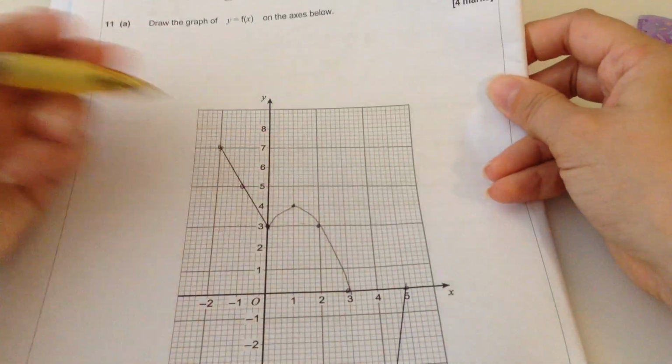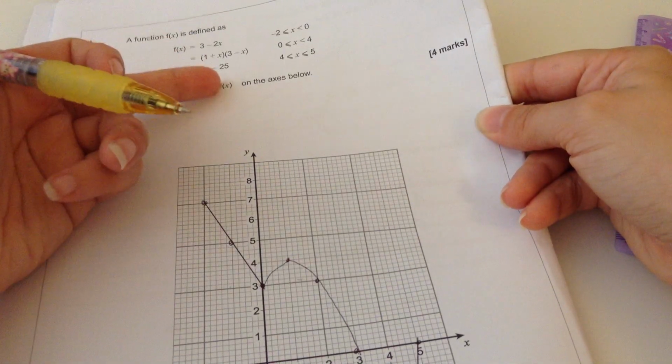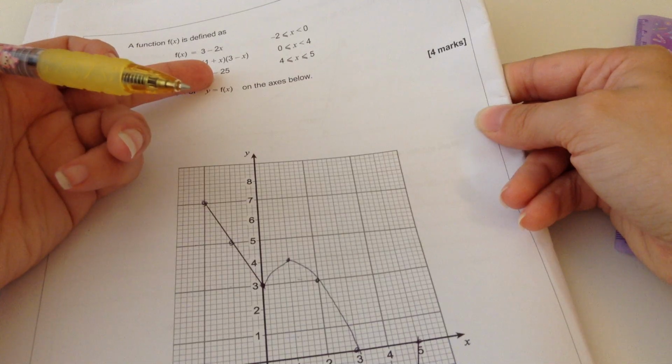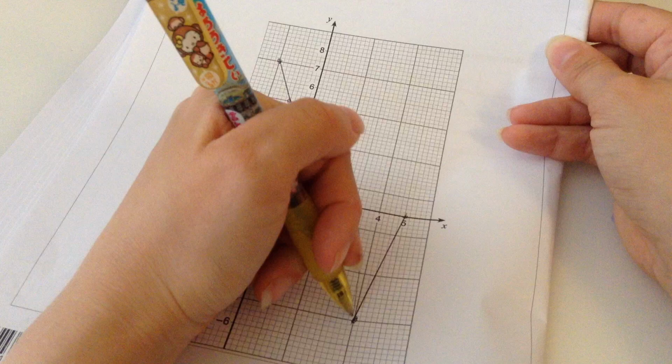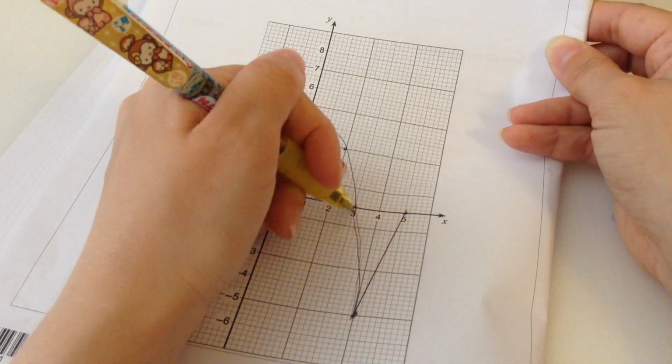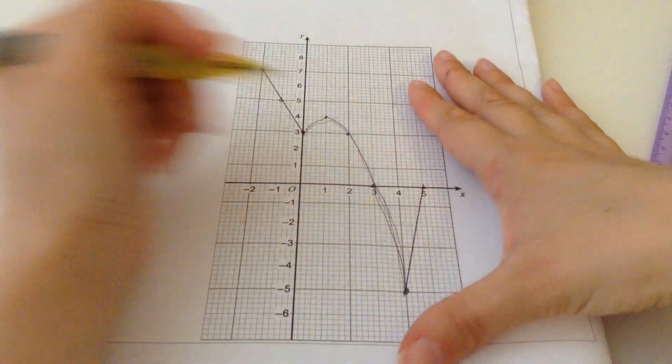Do I join it up? If x was 4, I'd get 5 times minus 1, which is minus 5, so it would end up being the same. So yeah, I should join it up. There we go. That looks rubbish, but I'll probably still get the mark.